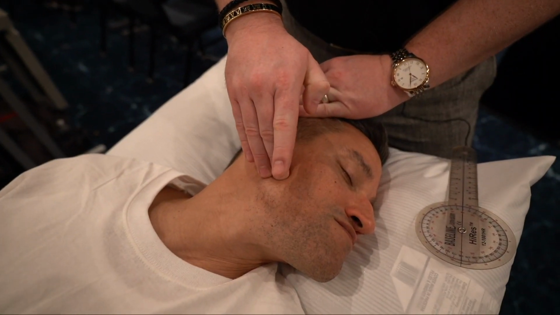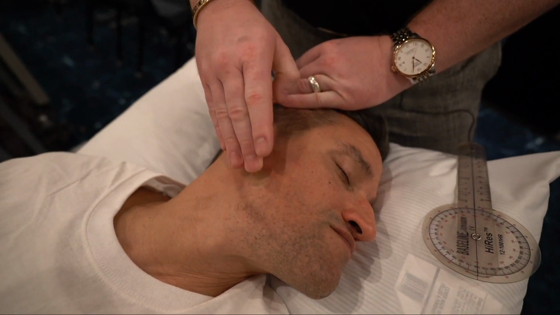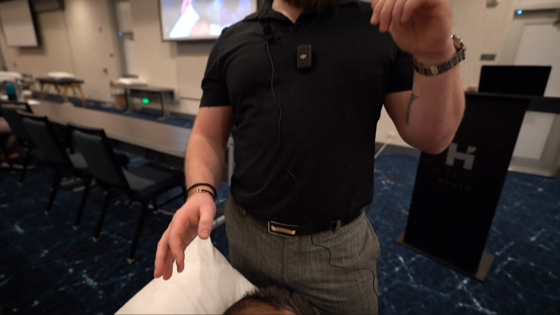I said he had more range available on the left. So the question was, or the comment, I said he had an issue on the left side, but he actually had more movement available on the left side. But when we think about the right side being the symptomatic side, it makes sense because the tissue on the left, the jaw wants to go to the left more than the right.